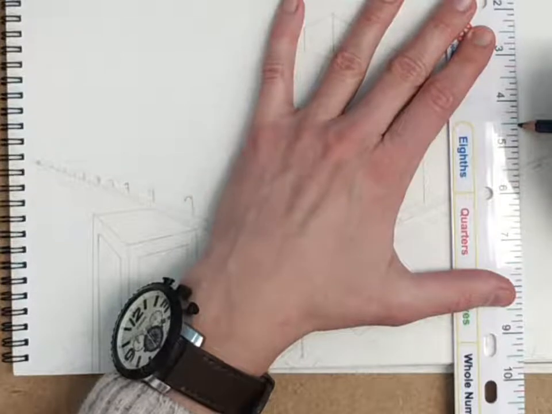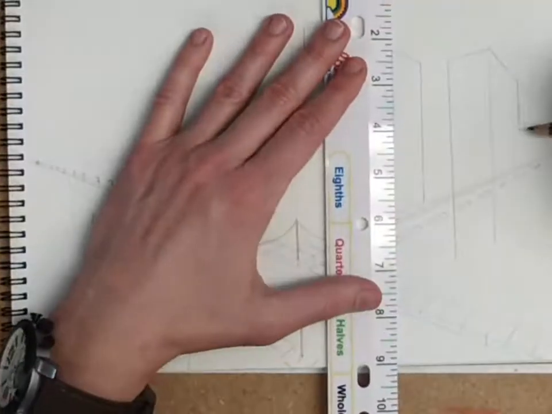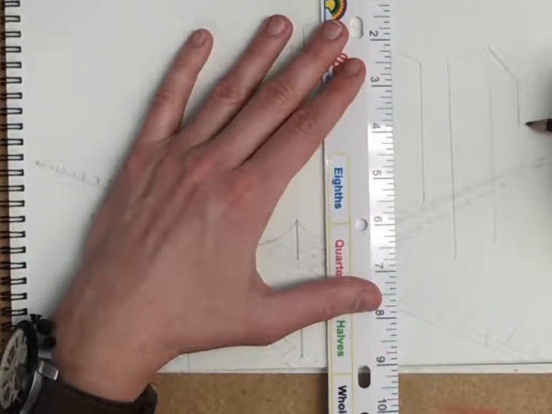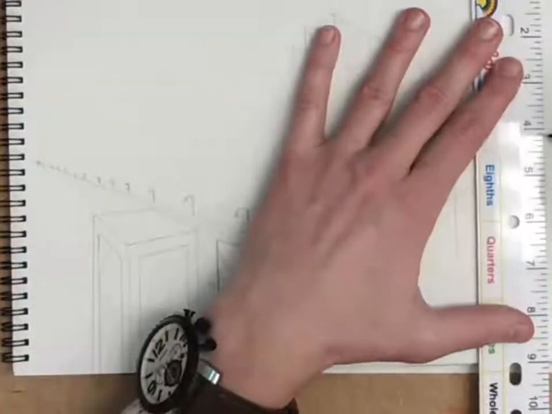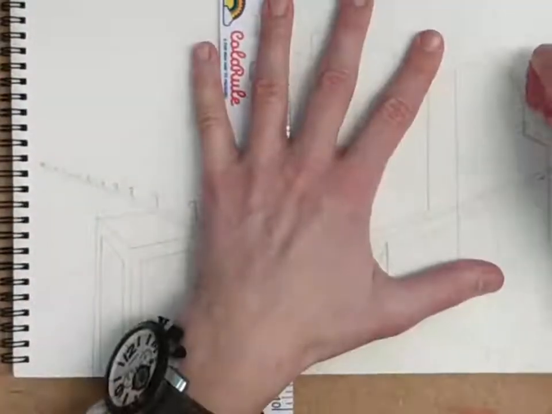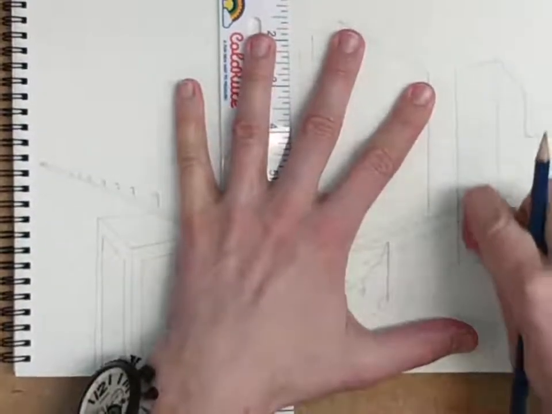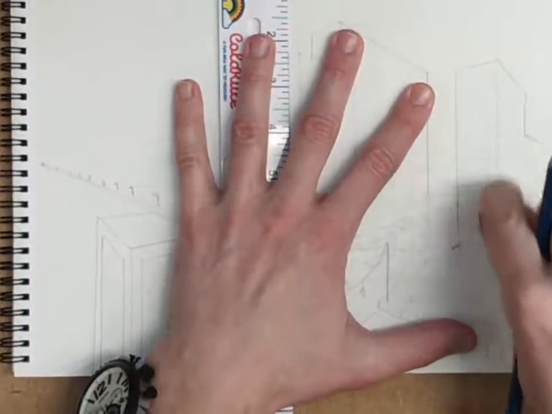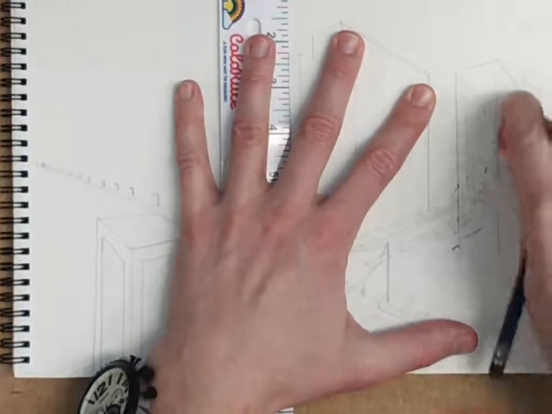I don't know, you could come down short here and then connect another part of the building to it. It's got like a little bit of character to it. Erase my road that is now behind it in my horizon line.